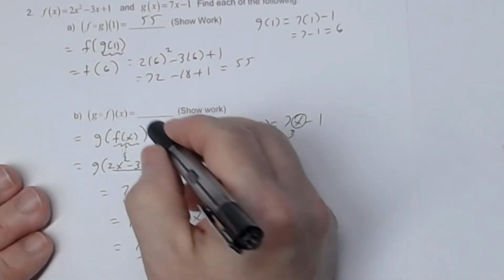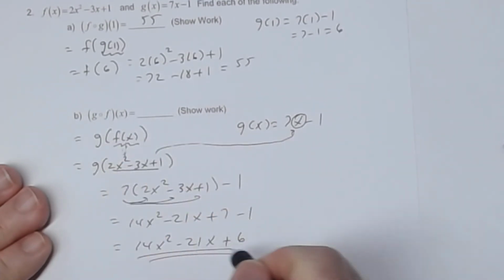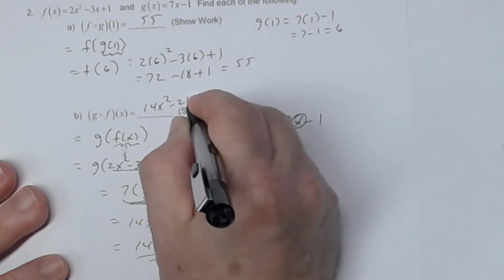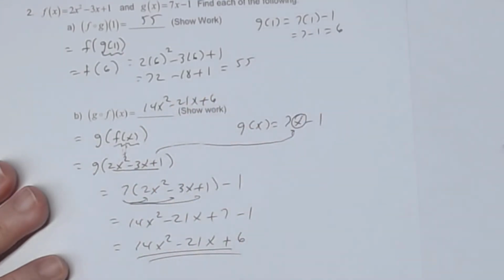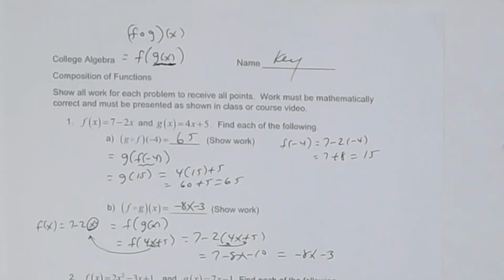And so that's it. So that's going to go here. So g composed with f at x is this quadratic expression right here: 14x squared minus 21x plus 6. All right? Okay, so that is the key to the worksheet on composition of functions.